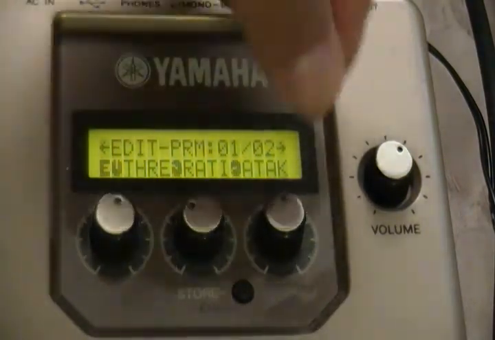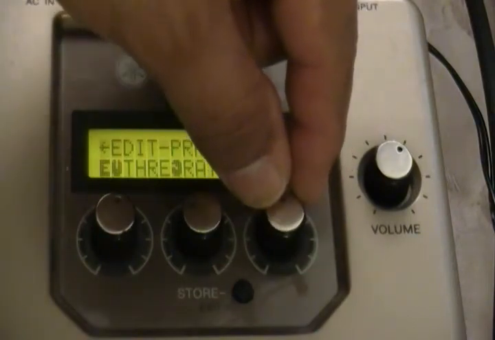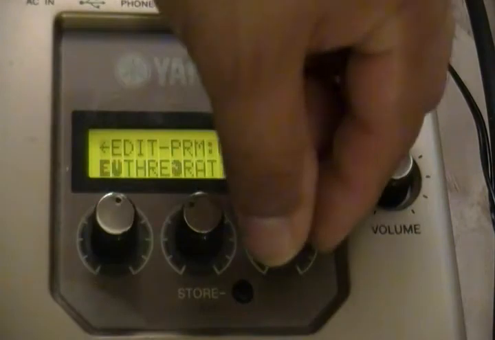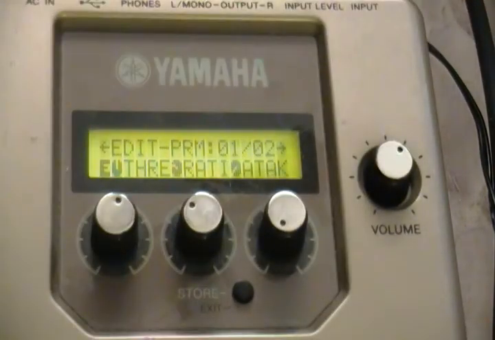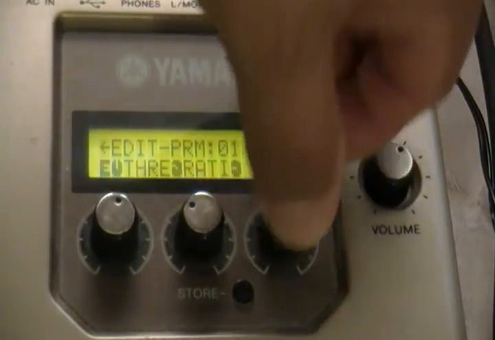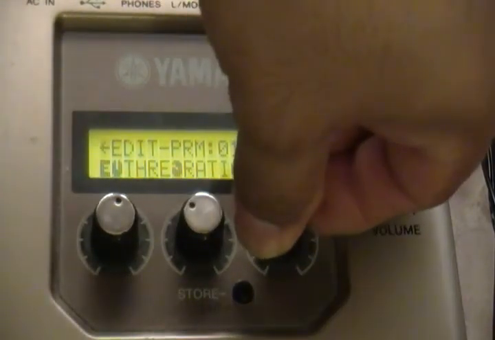Okay, now we have the attack. So this is the time required for a compressor to peak after exceeding threshold. Well, I don't know what that means. Let's just work with it. So 0. Okay, now let's go to 9 o'clock. Okay, 12 o'clock.